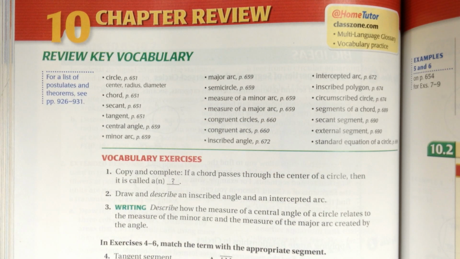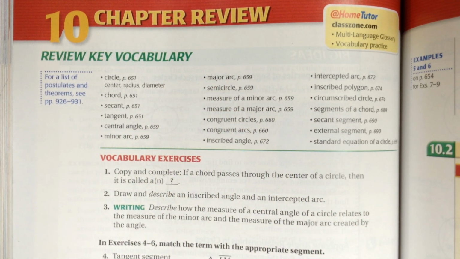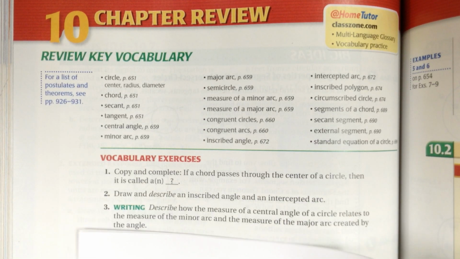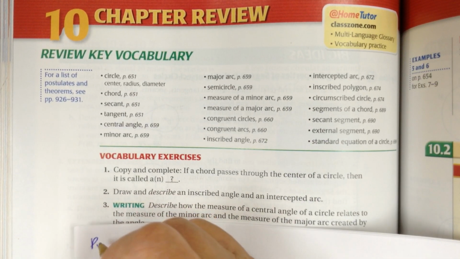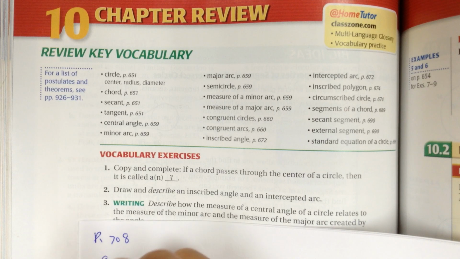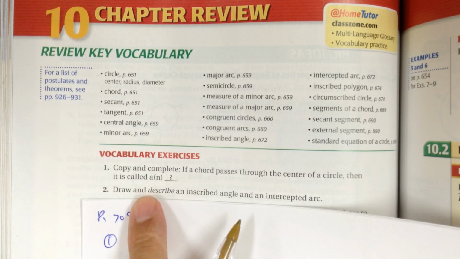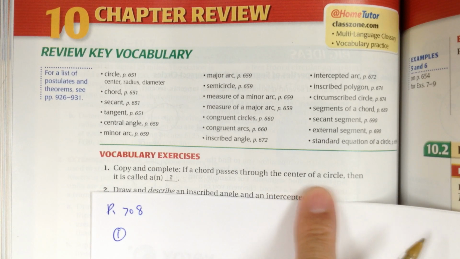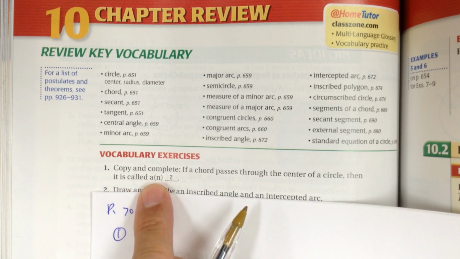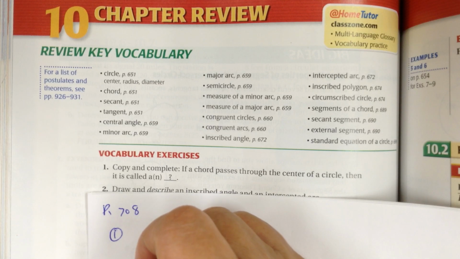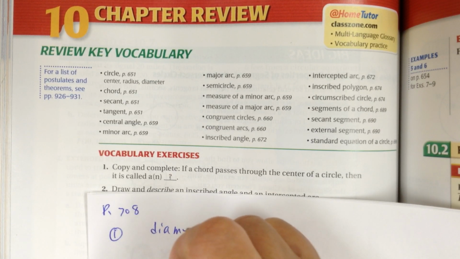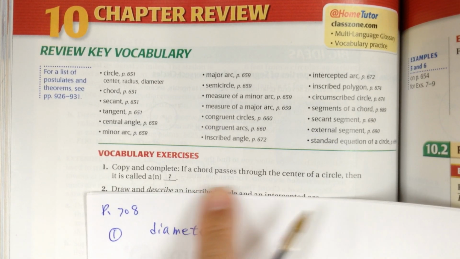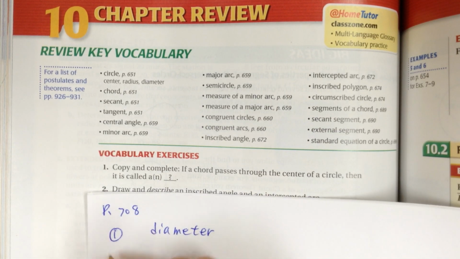Okay, let's go to chapter review on page 708. So let's go and do the first one. Number 1, it says copy and complete. If a chord passes through the center of the circle, then it is called, the answer would be diameter. So if a chord passes through the center, it's called a diameter.